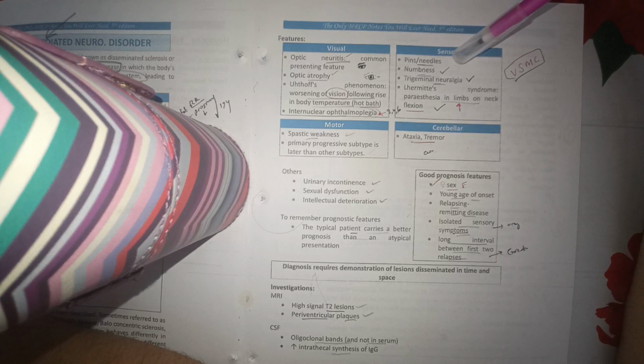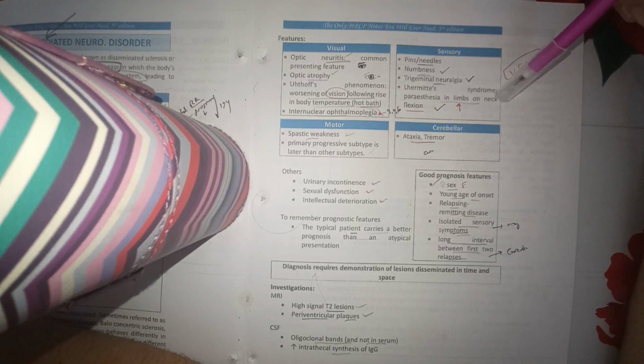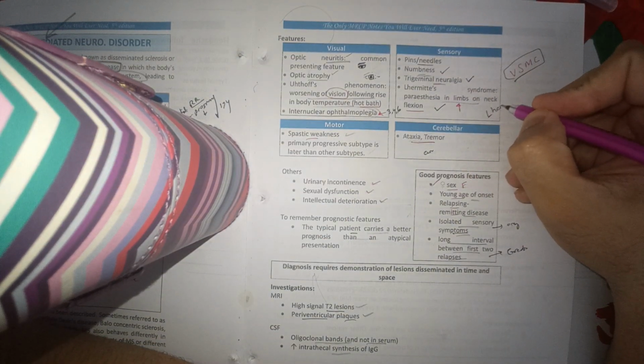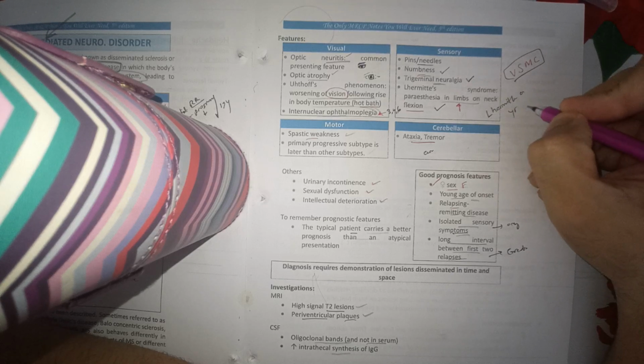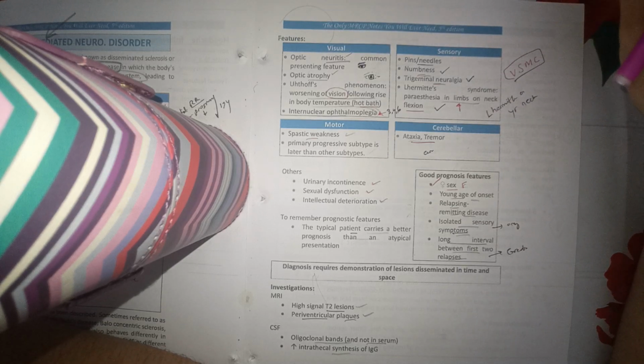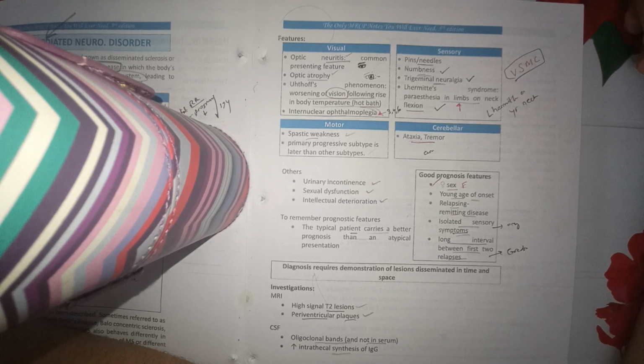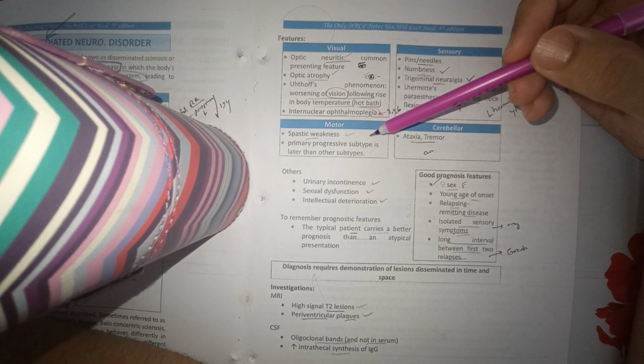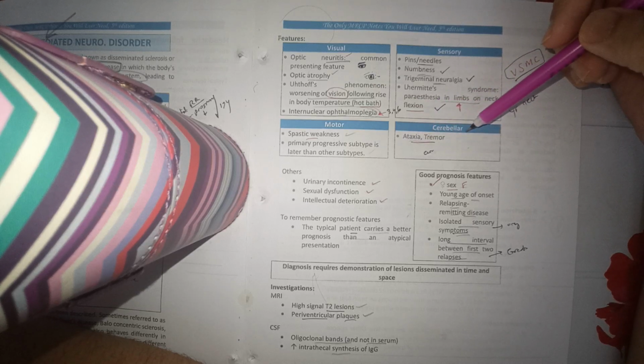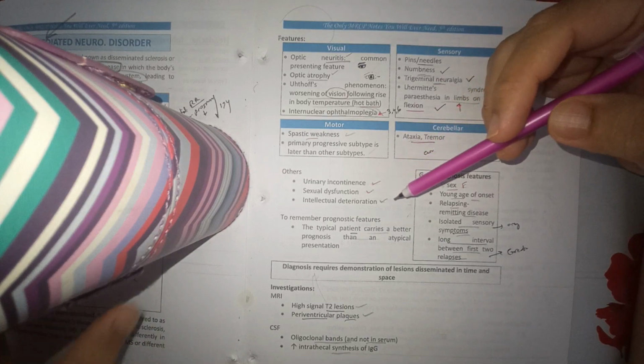And then for sensory, there will be pins and needles, numbness, trigeminal neuralgia, Lhermitte's sign, paresthesia in limbs on neck flexion. Lhermitte on your neck. So you have to find some ways to remember these things, otherwise it will be difficult to recall during the exam pressures. Okay, motor will be spastic weakness, of course, upper motor neuron type. Okay, cerebellar, there will be ataxia or tremor. Others can be urinary incontinence, sexual dysfunction, intellectual deterioration.